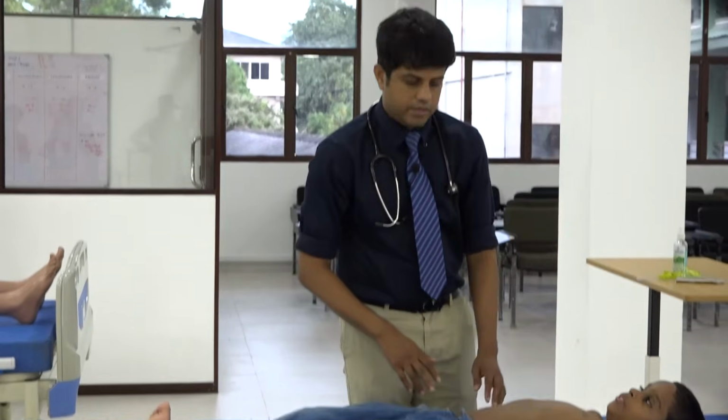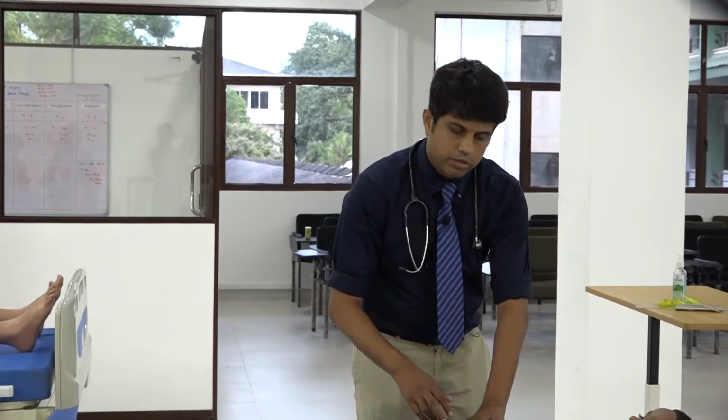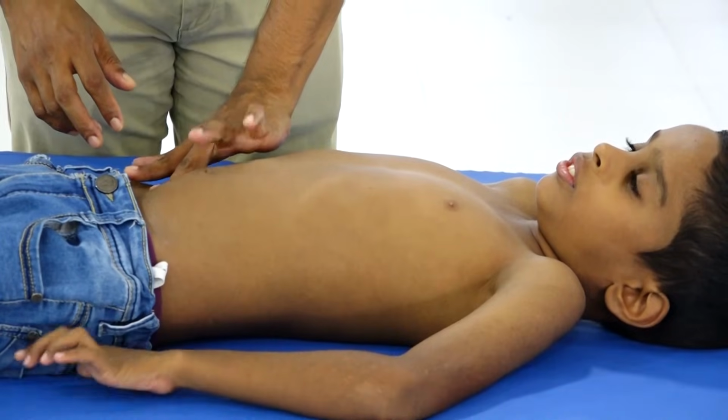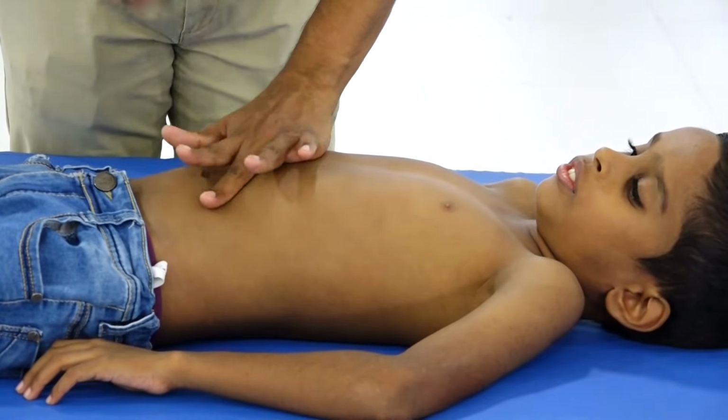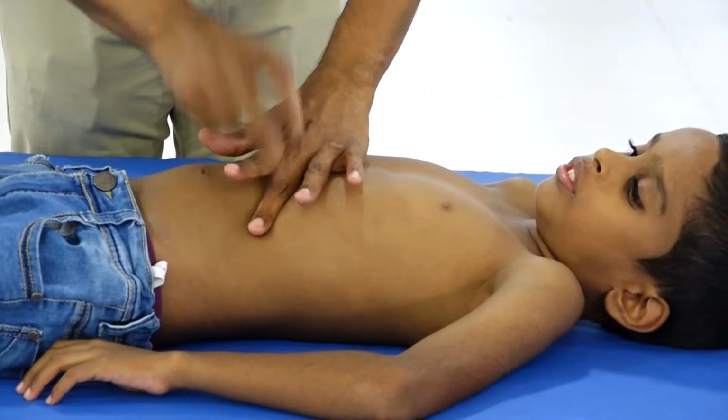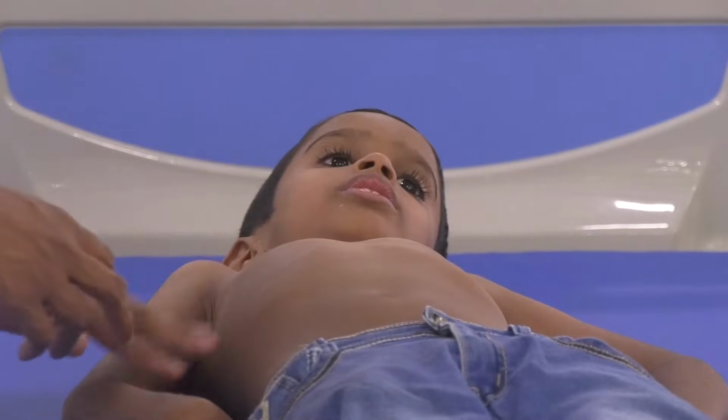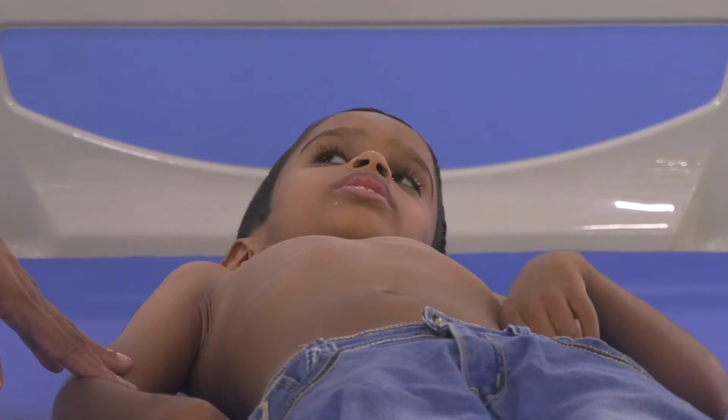And you can percuss to see whether you can feel the splenic dullness. And if you still can't feel the spleen, you will need to keep the child in the right lateral position and then try to palpate the spleen again.